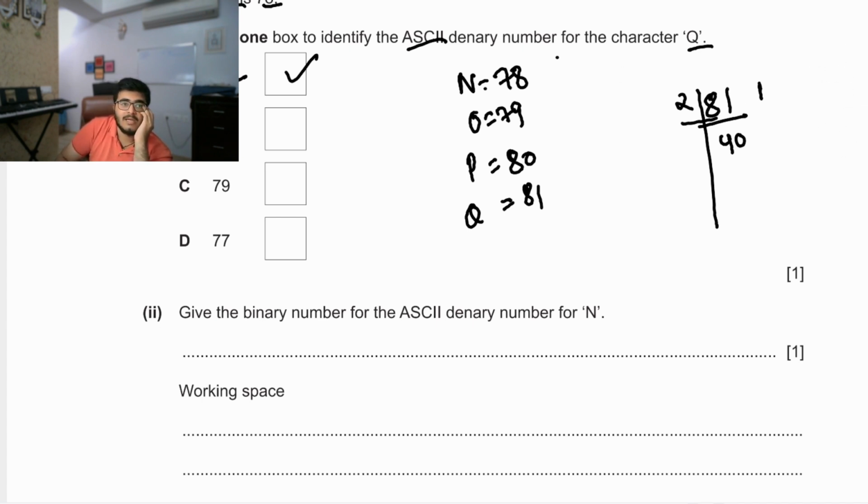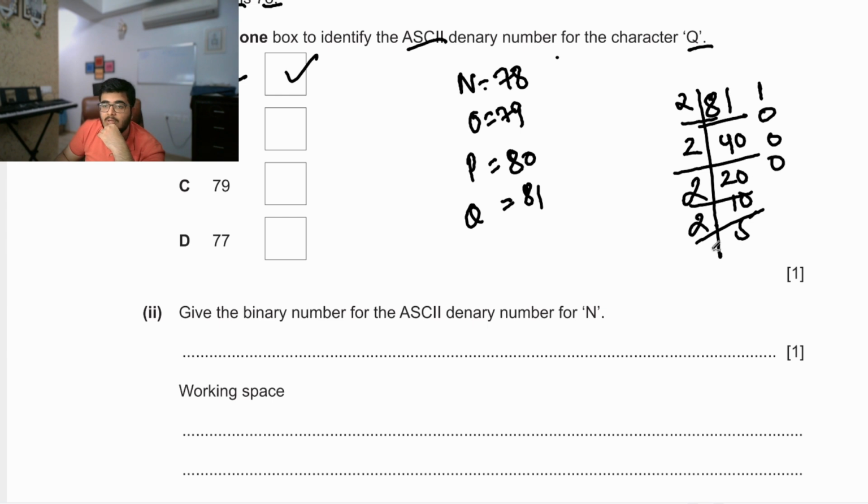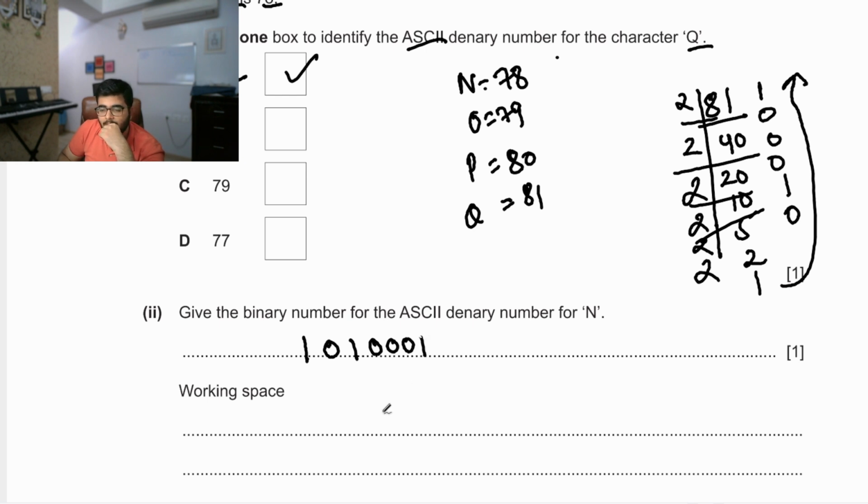Then I'll divide this by 2. Again, I'll get 20, remainder will be 0. 2 tens are 20, remainder will again be 0. 2 fives are 10, remainder is again 0. 2 twos are 4, remainder is 1. 2 ones are 2, remainder is again 0. So we move in this direction and read the remainders.